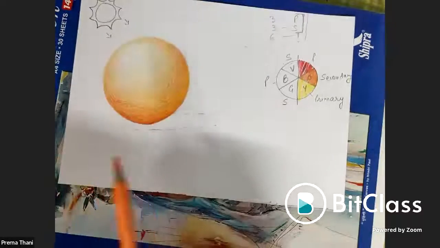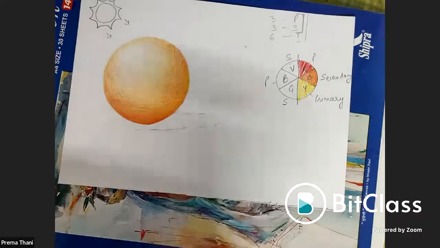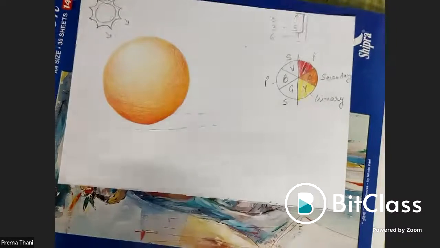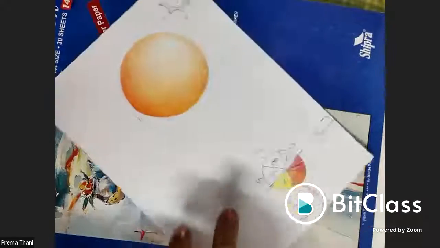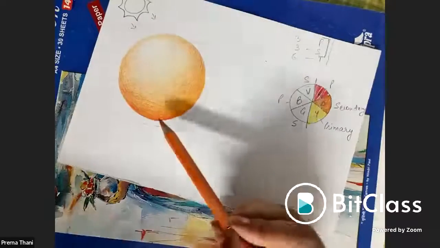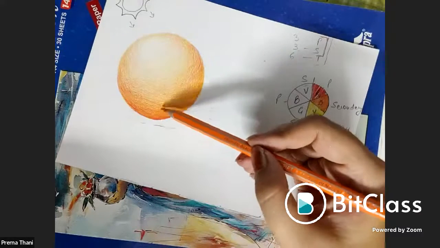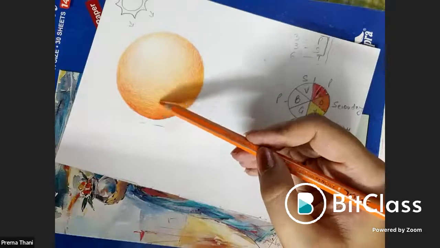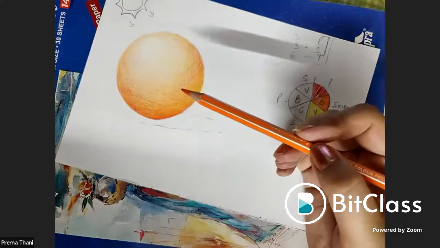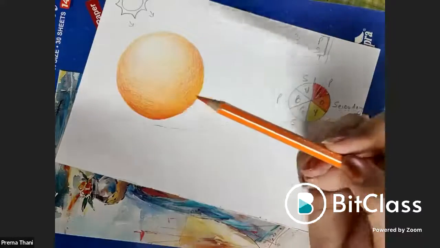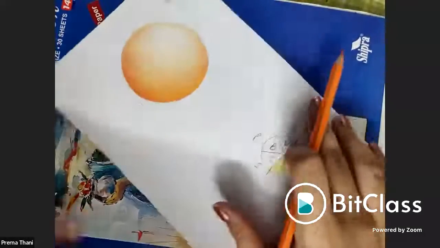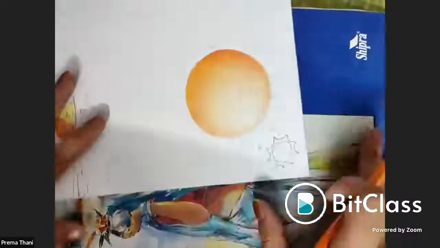So the trick to blend, there's only one line: use one shade lighter to blend. What does it mean? On this part I have applied most of the red, so the red is the darkest here. I'm going to blend my red with my orange, so basically one shade lighter. My one shade lighter is orange, right?